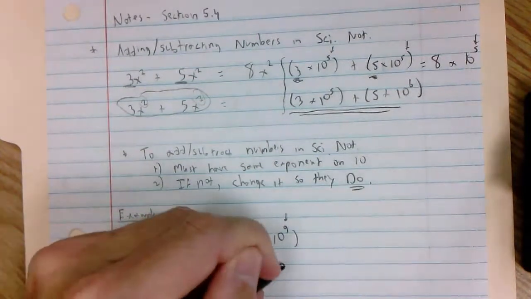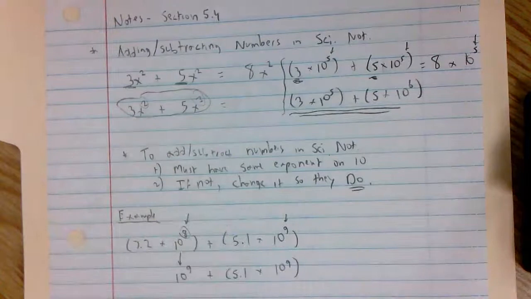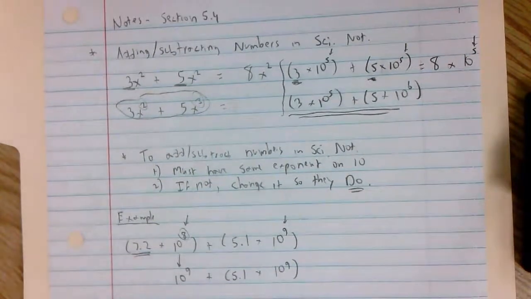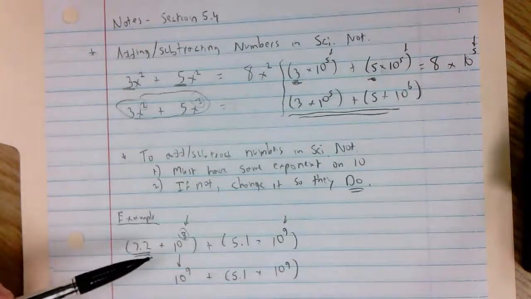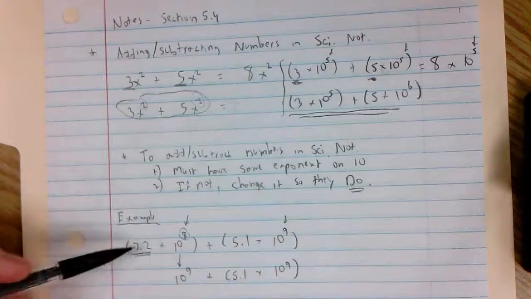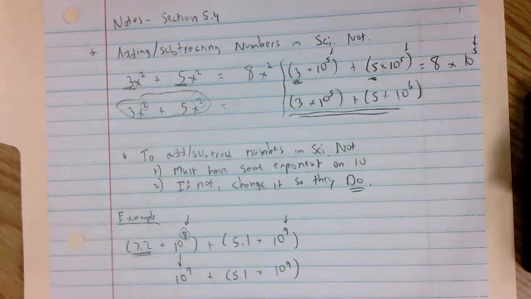So I'm going to keep this number the same, but the 7.2, let's see. So remember, when numbers are in scientific notation, the exponent and the decimal, they are tied together. When you change one, you have to change the other. When you move the decimal, it changes the exponent. Or when you change the exponent, it moves the decimal.